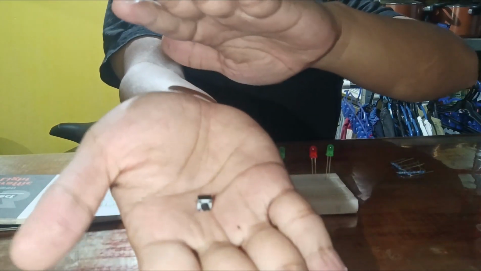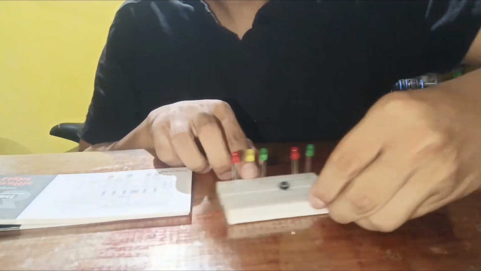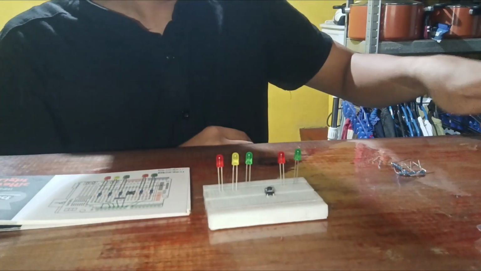Second, the switch button. We need to put the switch button on the breadboard. Switch button serves as the switch of the LED lights.